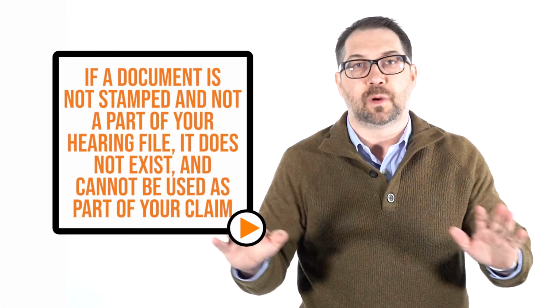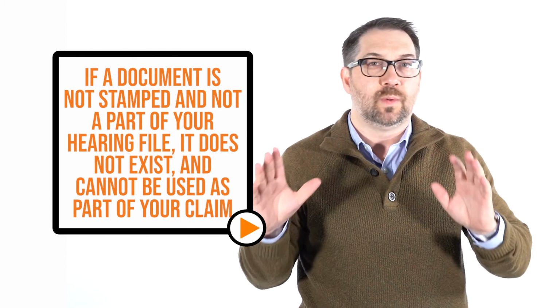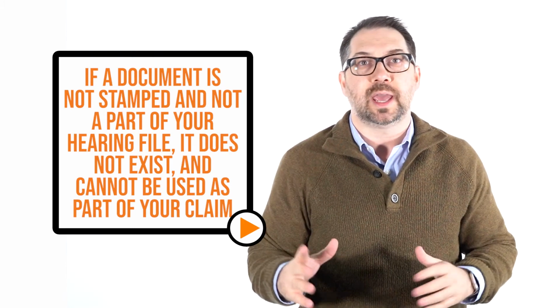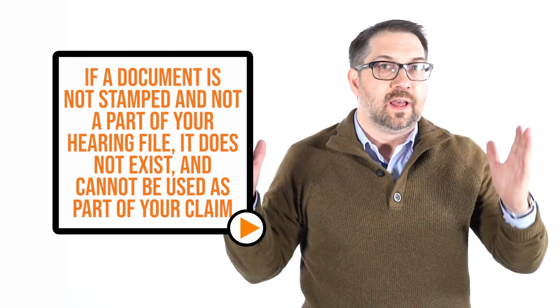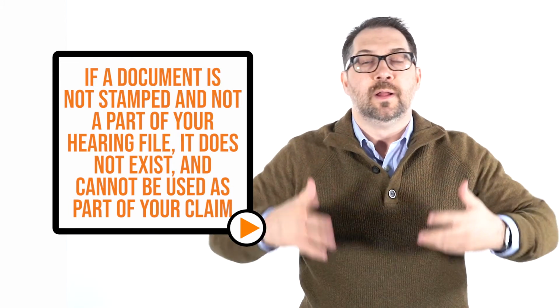If a document is not included in this hearing file and stamped as part of the hearing file, then for all intents and purposes, it does not exist. So when a judge is making a decision about your case and is going to be reviewing things at your hearing, the hearing where you go, like your trial, the only documents that they're going to be able to work from are the officially stamped documents that are part of your hearing file. You can't show up with other documents. You can't say, well, I thought I sent that in and here's my copy. If it's not stamped and included in the hearing file, then it doesn't exist.